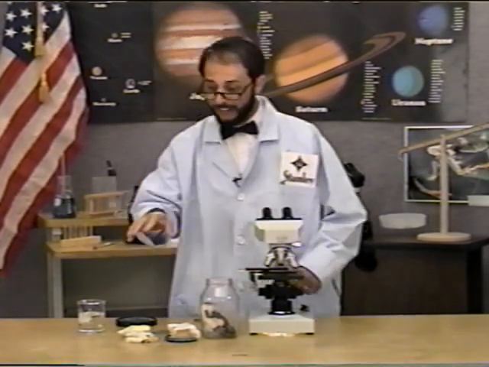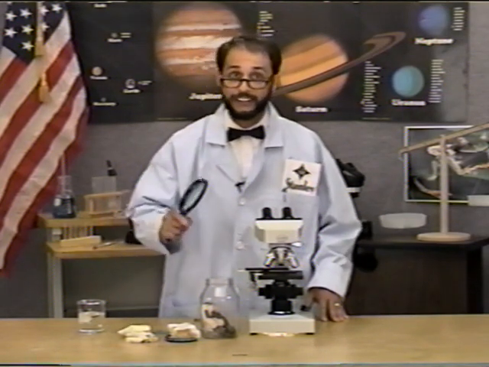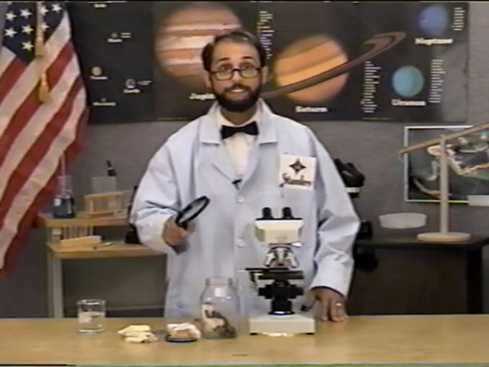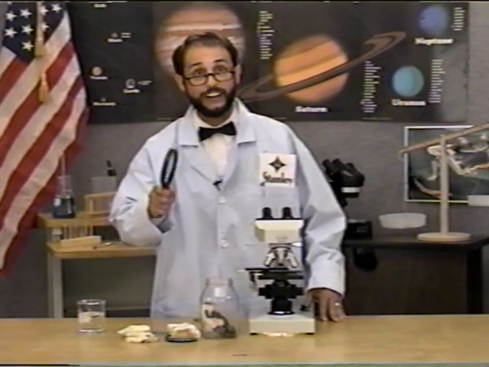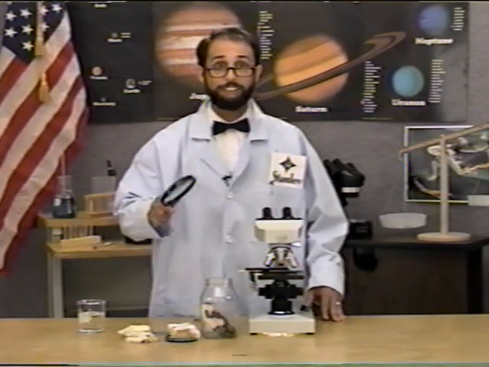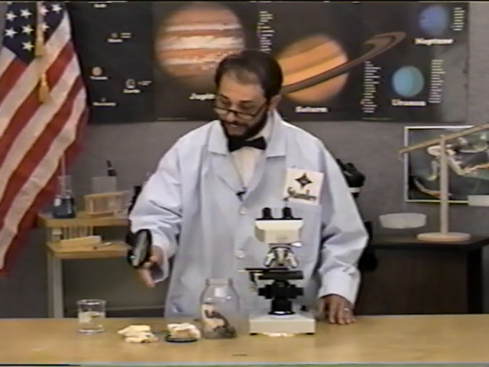In an attempt to see the growth of mold, I have put water on several pieces of bread here and put them into jars. I've taken some of them out so you can see them. You can do this experiment at home and check it every day. Here's some mold that's about 11 days old.